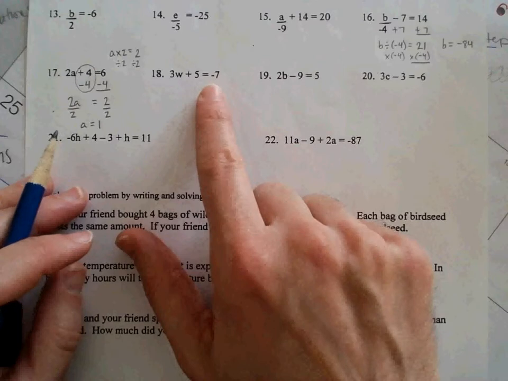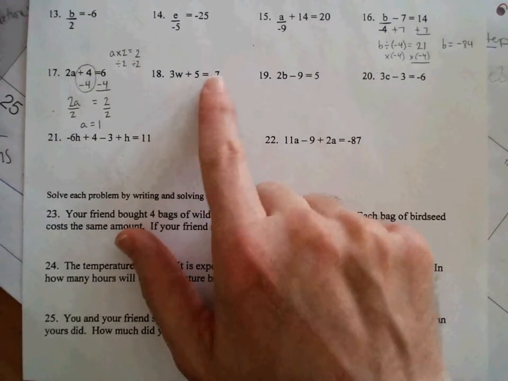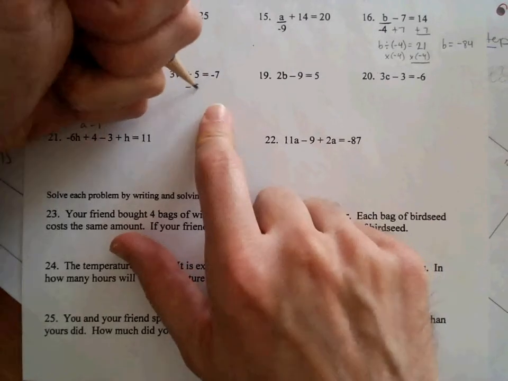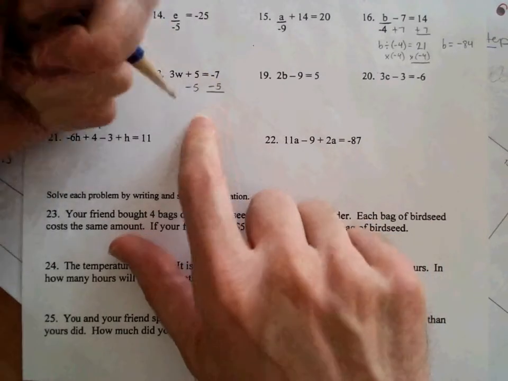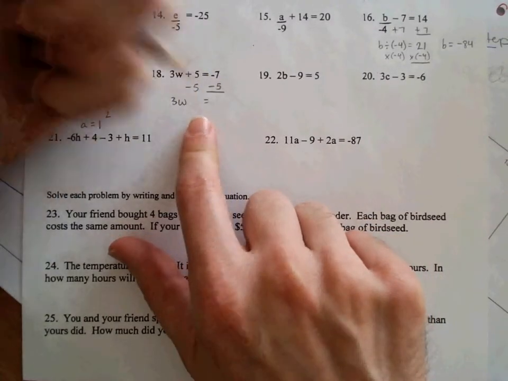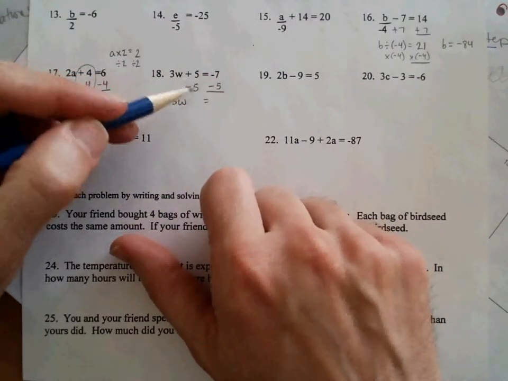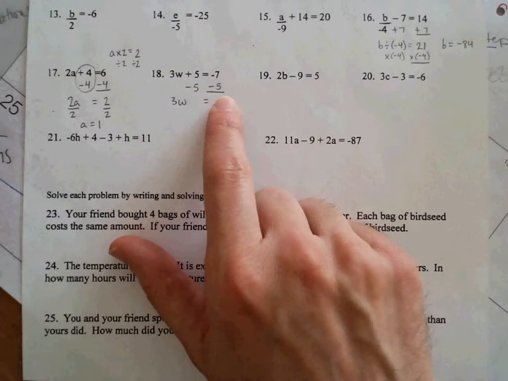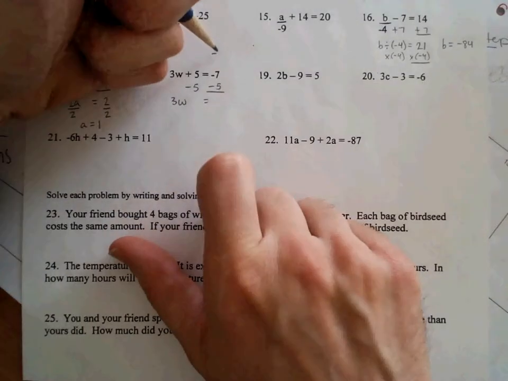Let's check out one more like this, because this one has some negatives over here. So focus on the side with the variable for number 18. Opposite of adding 5, subtracting 5. Do it to one side and the other side. So we bring down the 3w and the equals. This cancels right here. It's plus 5 and minus 5. Now negative 7 minus 5. If you're not sure what that is, you need to write it to the side, you could.